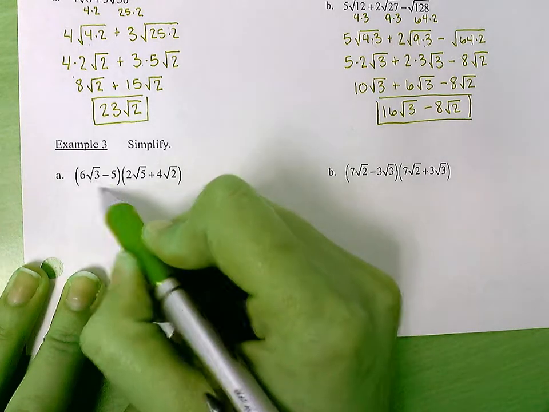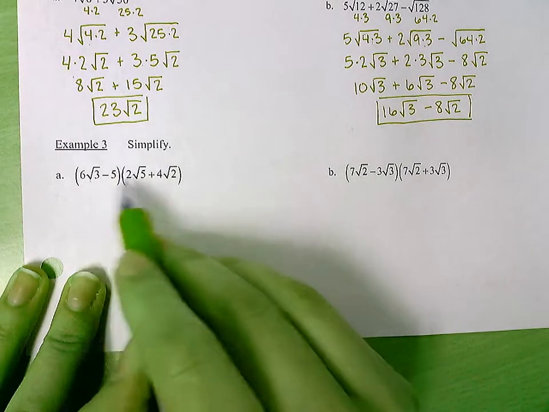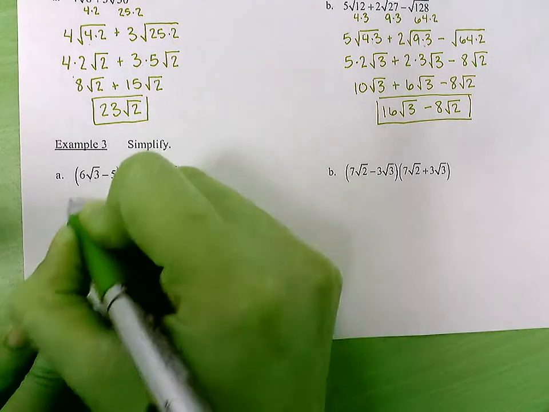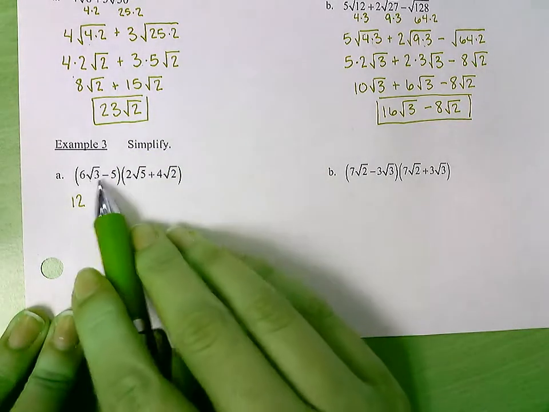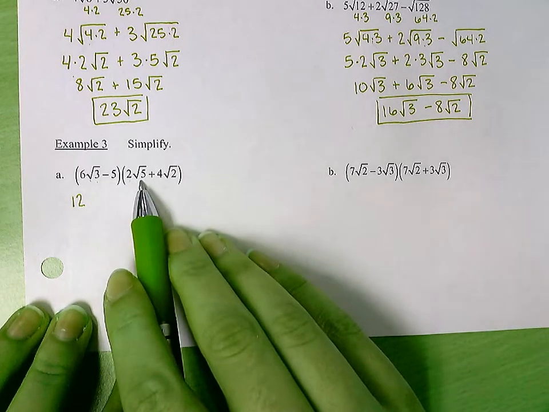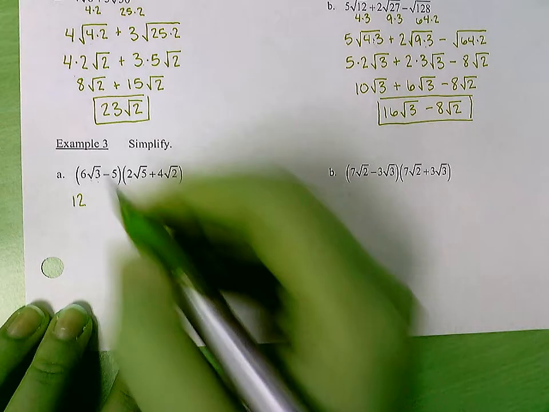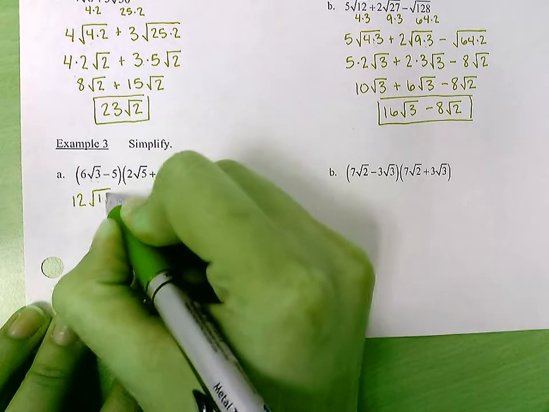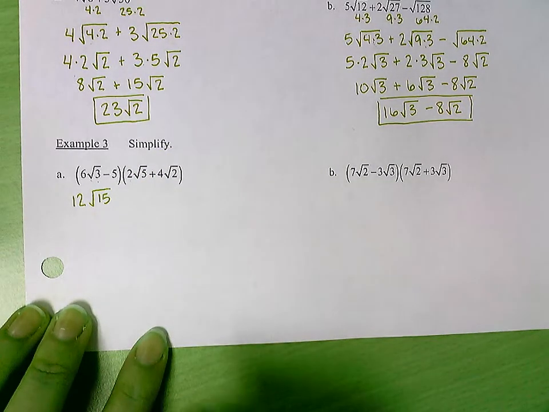So we're going to multiply our first terms together. So we have 6 times 2. That's 12. Now we have the square root of 3 times the square root of 5. That's the square root of 15.